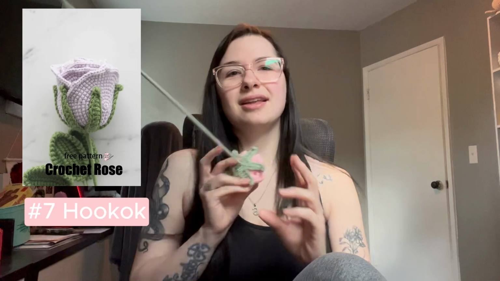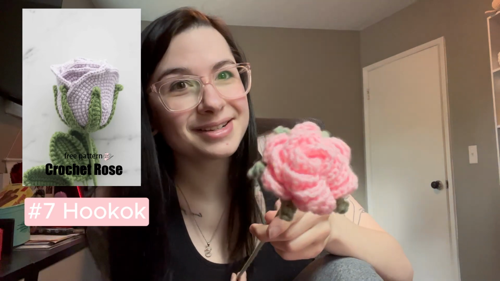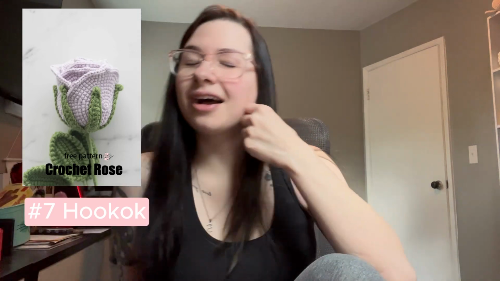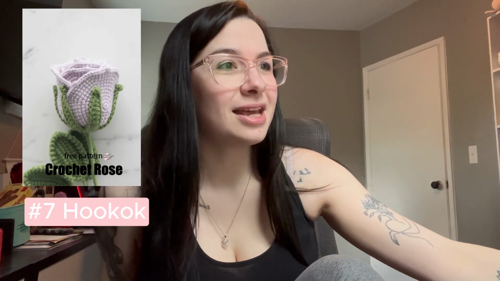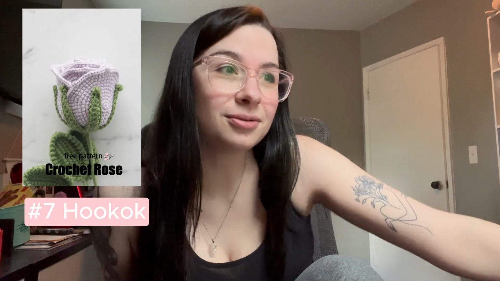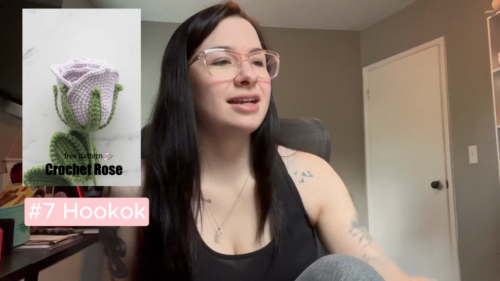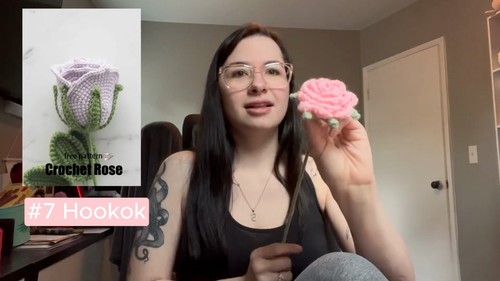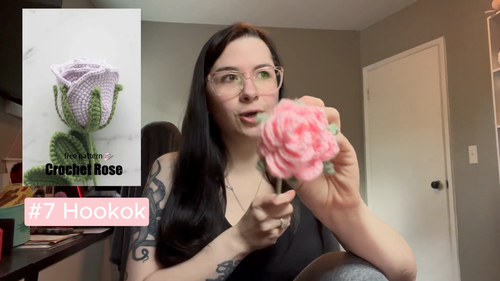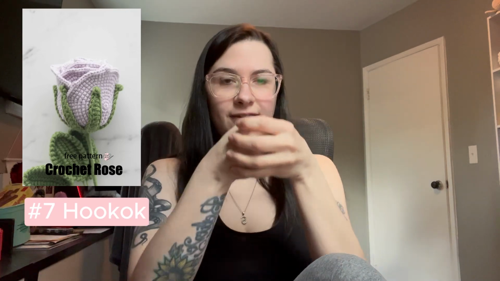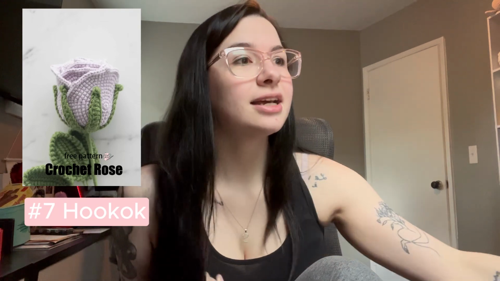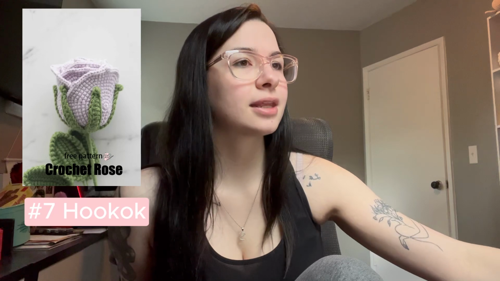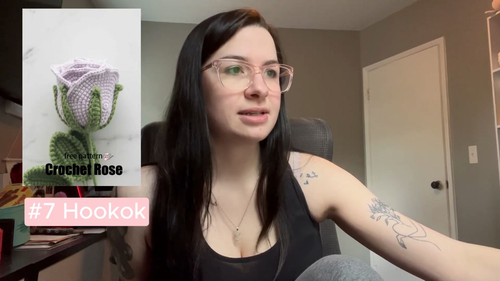Number 7 on my list is just a classic rose. I do love the rose pattern from Sierra Stitches, but I'm obviously going to keep my options open. So they have another rose pattern, and it's not open the way that she did it. It's more confined and rolled, and I think it is so pretty. It's such a great rose. I cannot wait to make it.